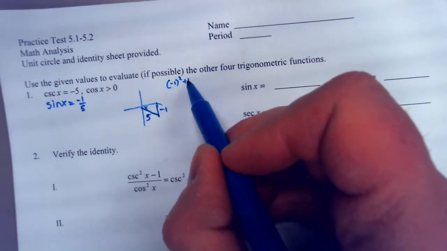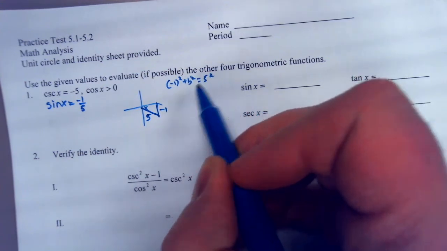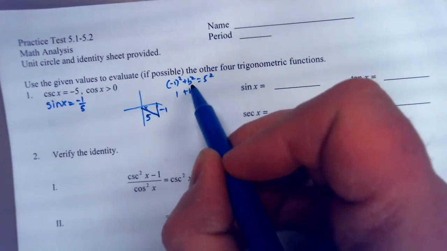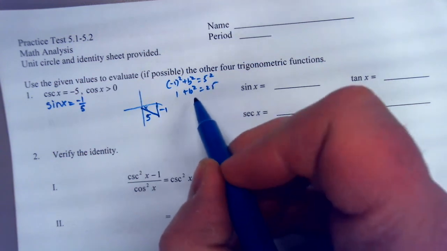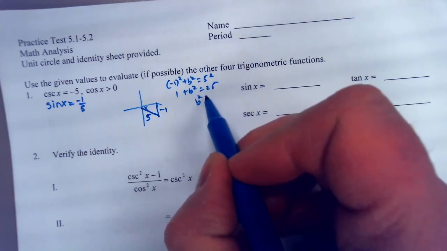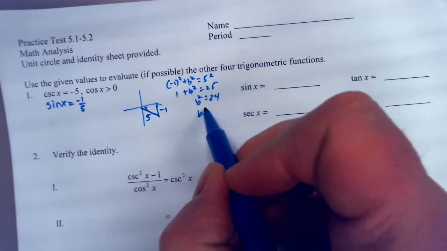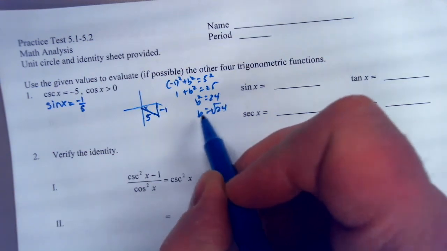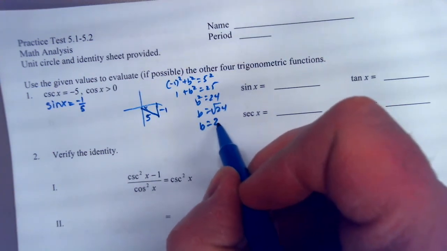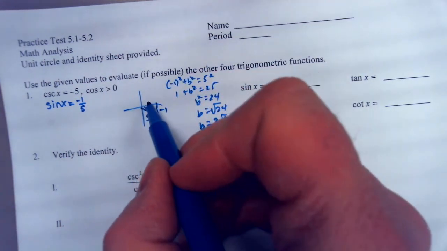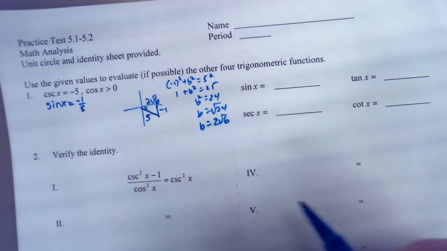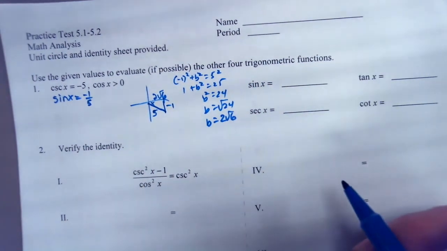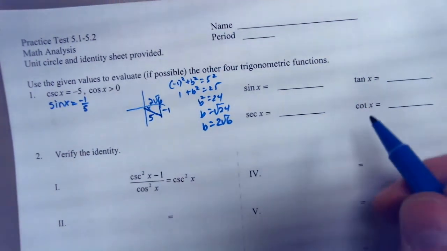-1 squared plus b squared equals 5 squared. 1 plus b squared equals 25. B squared is 24. B must be the square root of 24, or 2 root 6. So I'm going to put 2 root 6 in there for that side. Now we have to answer some questions here.